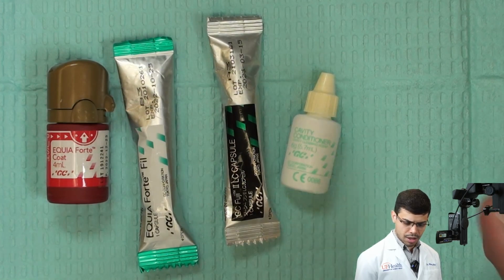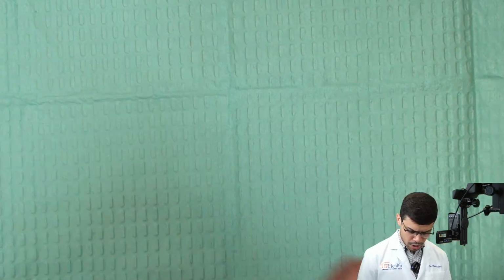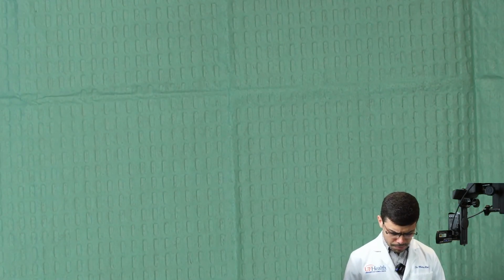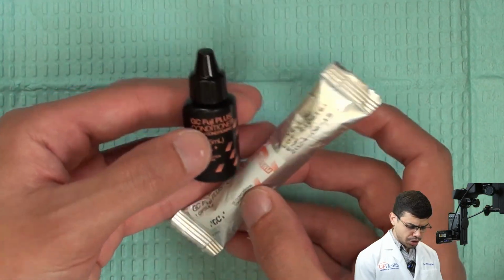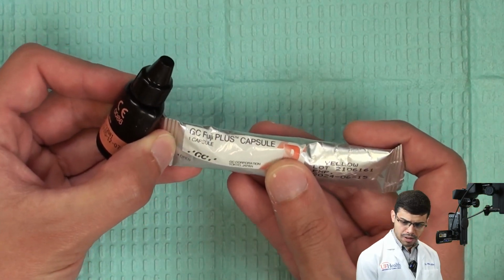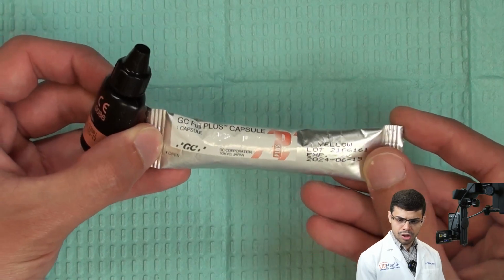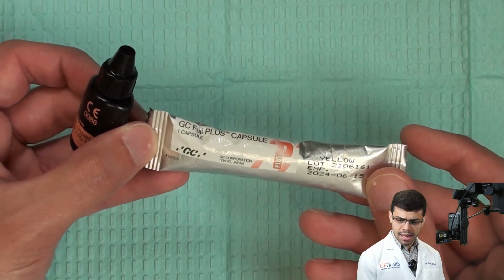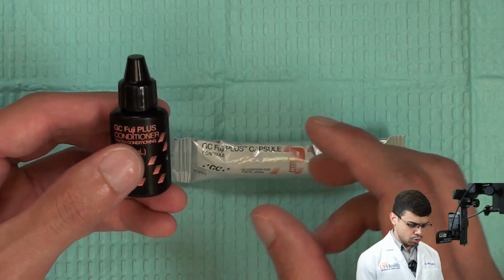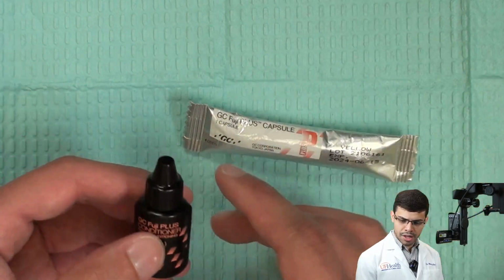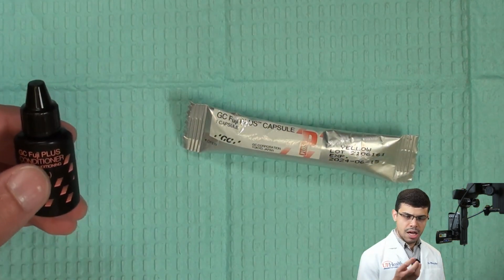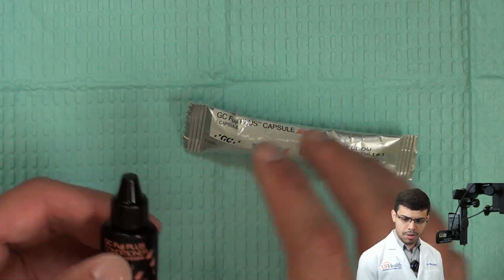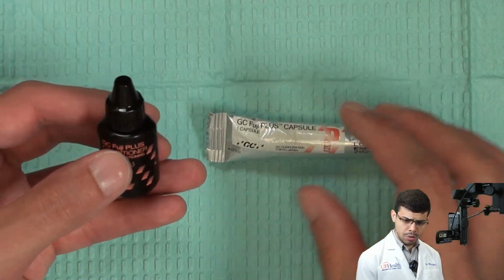Not cementation. All right, so now let's go to our cement that we use for luting procedures. So that's Fuji Plus, okay? The Fuji Plus is a resin reinforced glass ionomer cement that is gonna be used for cementation of full metal crowns, PFMs, and also zirconia in some conditions. So it can be used as a luting procedure.